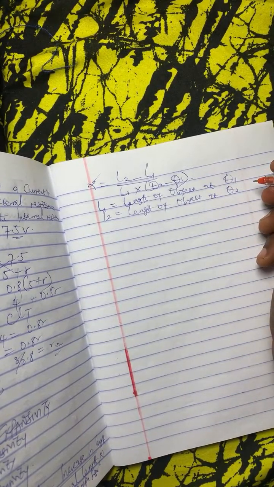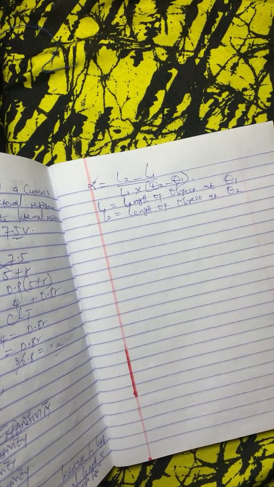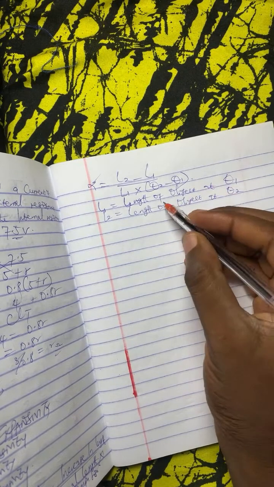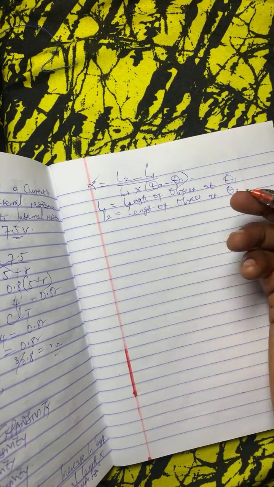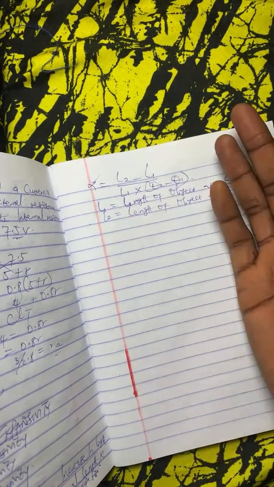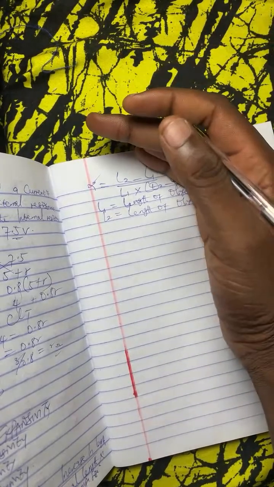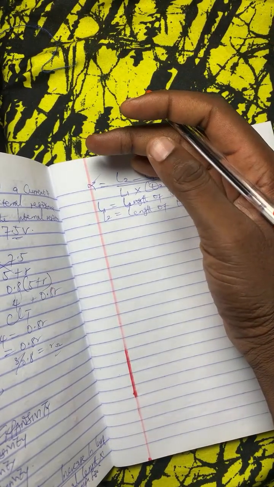Are we together now? Theta 2 is the final temperature and theta 1 is the initial temperature. Are we together now? So that is that.